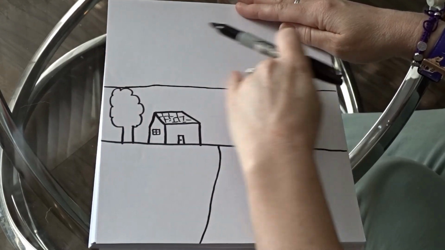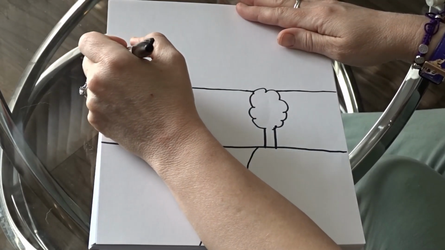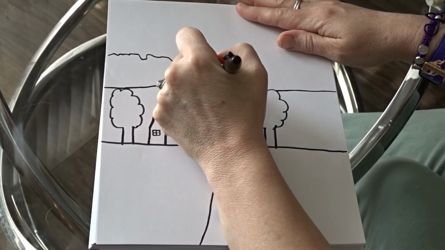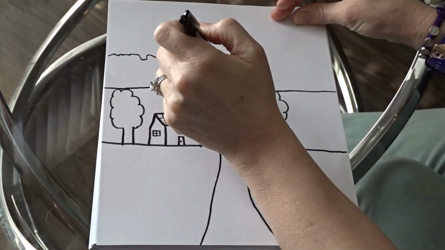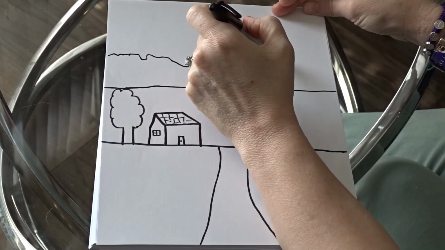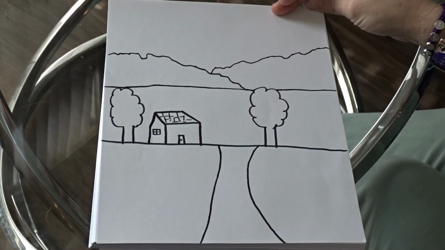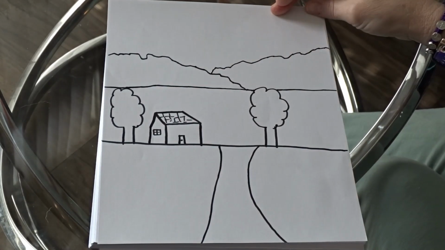Next, we're going to put some hills up here, like they are really far away. I'm going to make them a little jagged, not too horribly jagged. Actually, I did kind of make it really jagged, but oh well. And then I'm going to make this one come up the opposite direction. Maybe this is somewhere in Colorado or something near the Rocky Mountains. And so these are my mountains off in the distance.